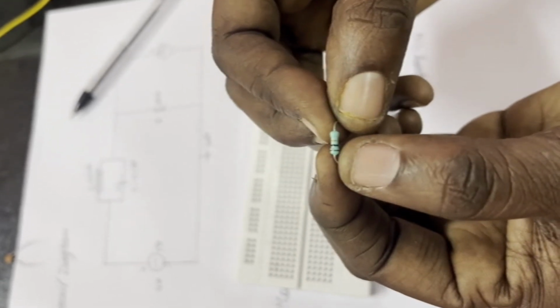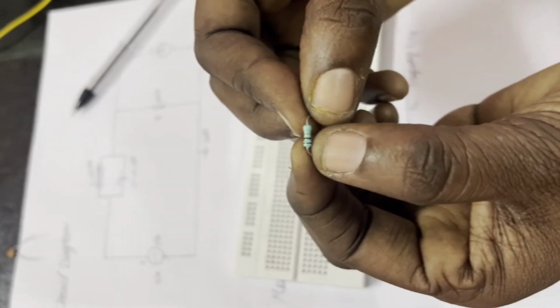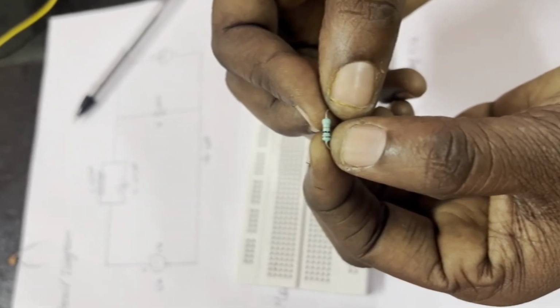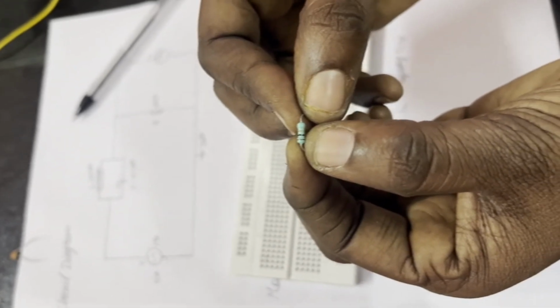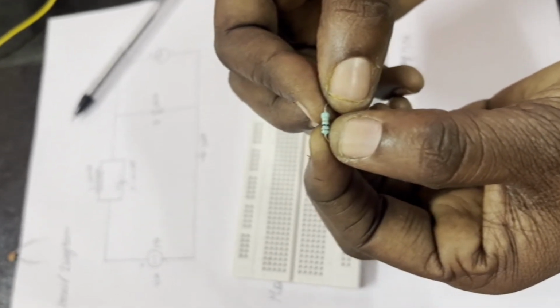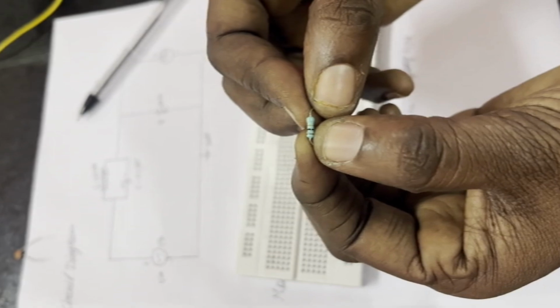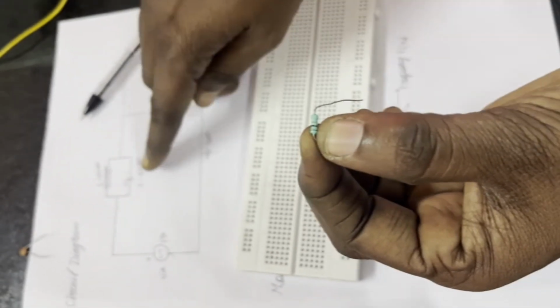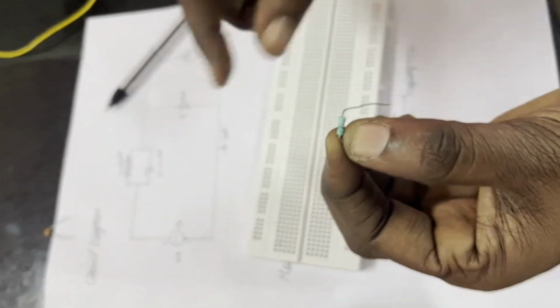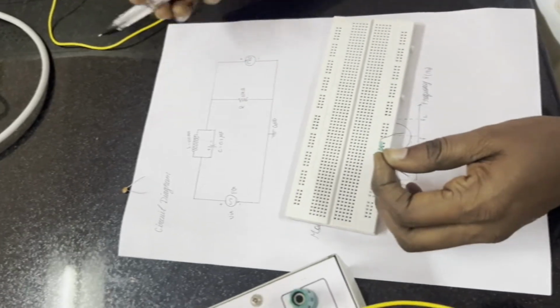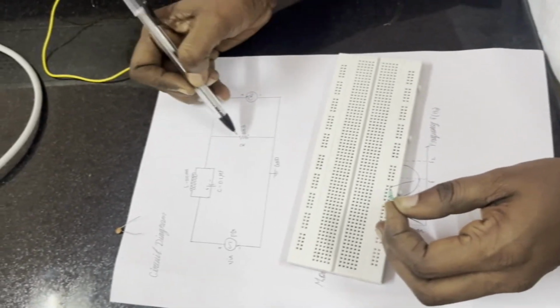Brown is 1, black is 0, then orange is the multiplier. Orange is the third color, so you multiply by 10 power 3. Finally we get the range of 10 kilo ohm. So this is the resistor. Here we have the inductance, capacitor and resistor.